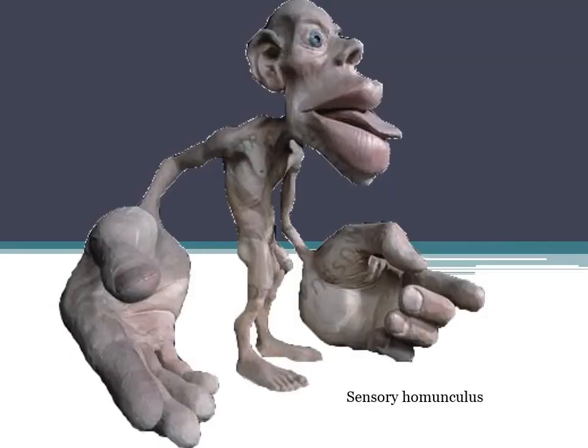Okay, so back to our friend at the beginning of the lesson, our sensory homunculus. This is a depiction, so it's not a real image, it's a generated image of a part of our brain involved in touch. And this is trying to represent that different parts of our body have more or less sensory receptors and therefore more neurons in the brain.